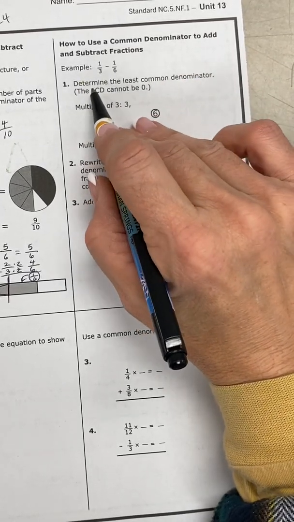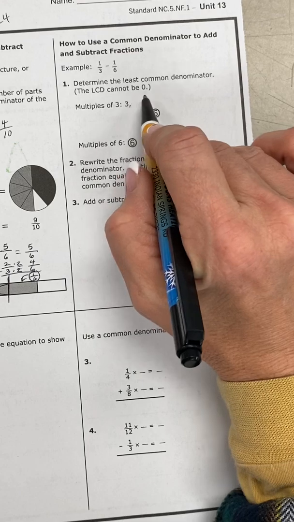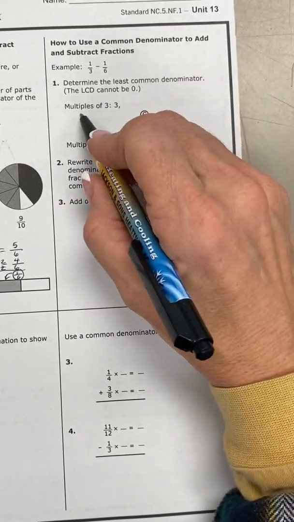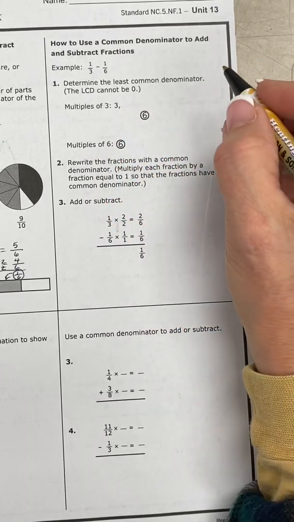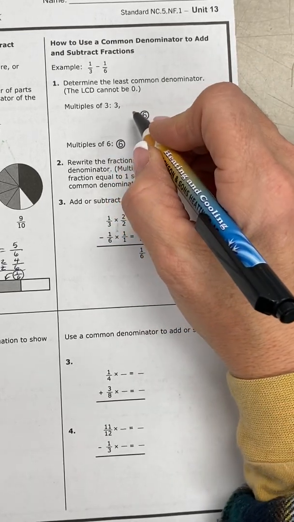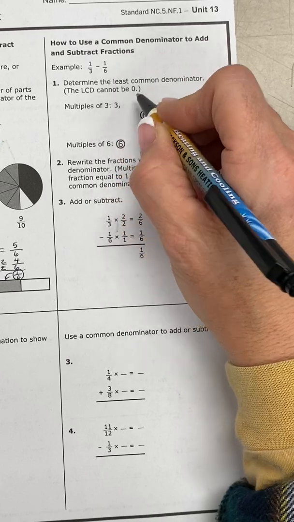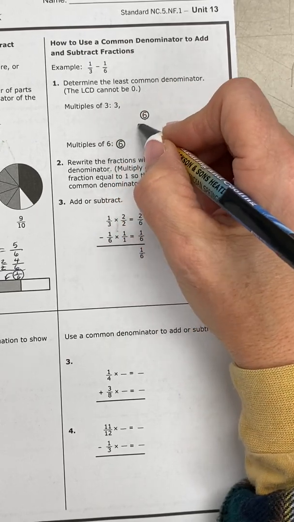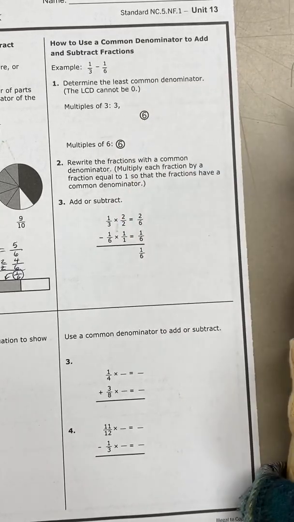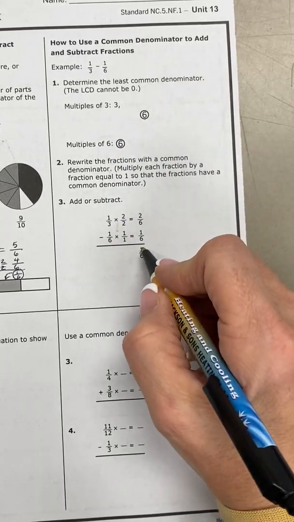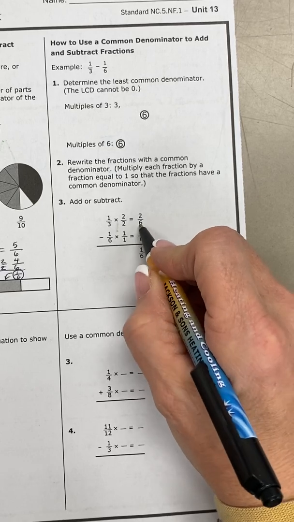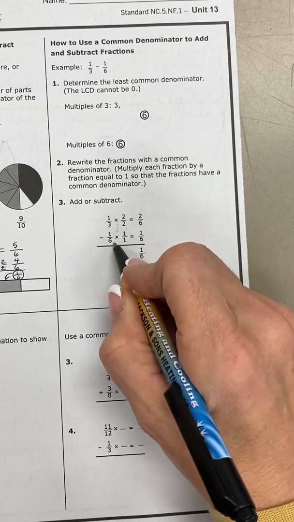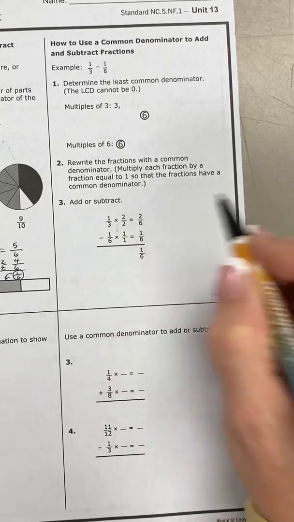All right, the next one, we're going to determine the least common denominator. The least common denominator cannot be 0. Then you're going to look at the multiples of 3. What's your least multiple? 3, 6. Then you look at your multiples of 6. 6, what's the first one they have in common? It's 6. So you're going to rewrite these fractions into 6 parts, just like what we've been doing. 3 times 2 is 6. 1 times 2 is 2. 6 times 1 is 6. 1 times 1 is 1.